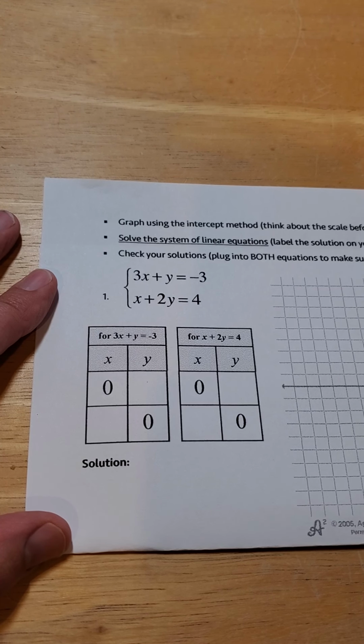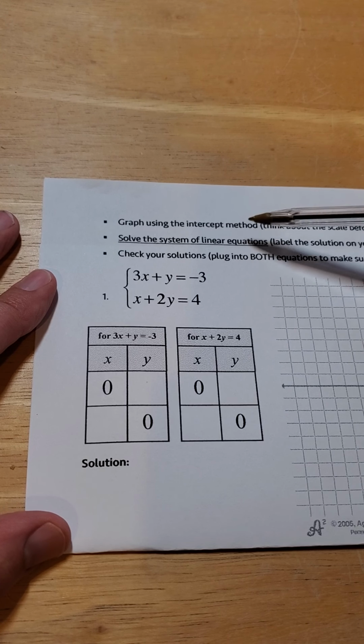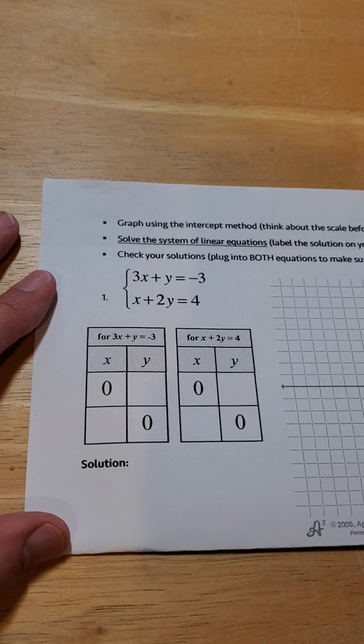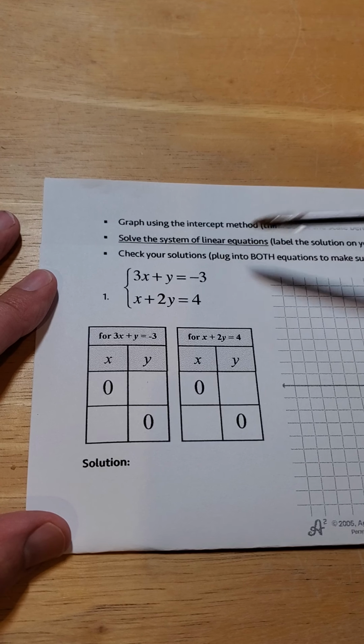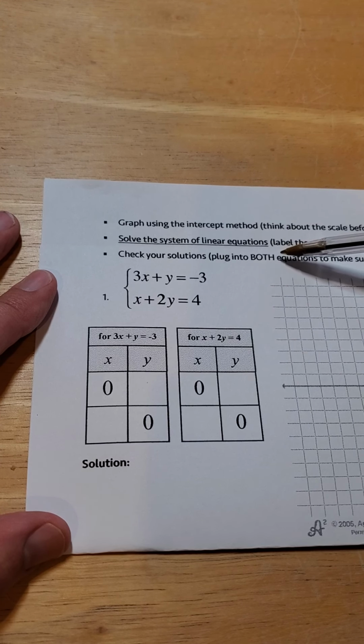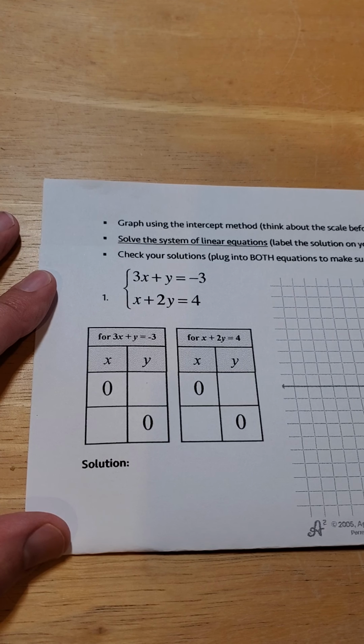We've got some directions up here. Graph using the intercept method. Think about the scale before you plot the points. Solve the system of linear equations. Label the solution on your graph. And check your solutions. That means plug into both of the equations to make sure we've done it right.